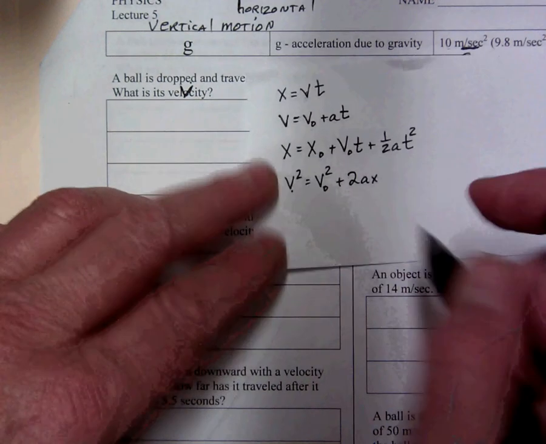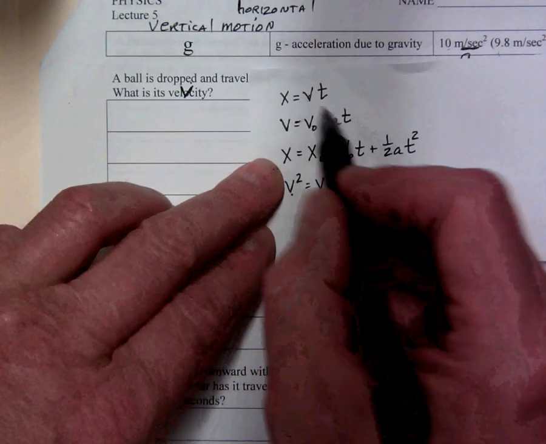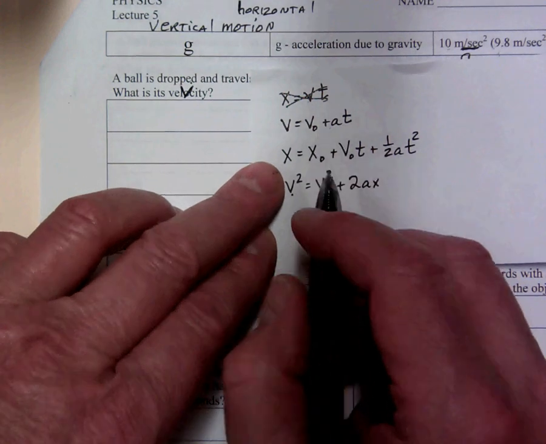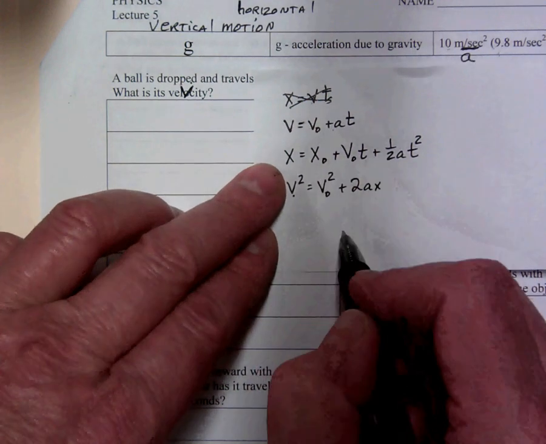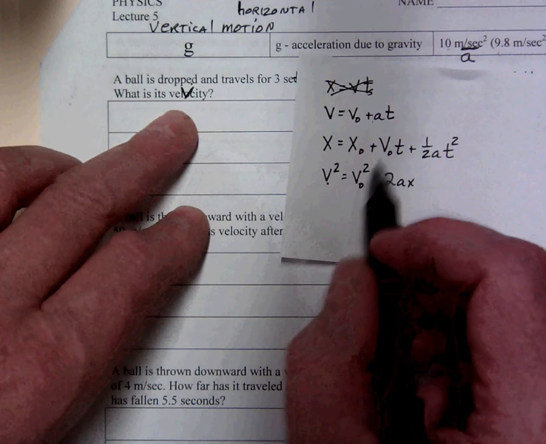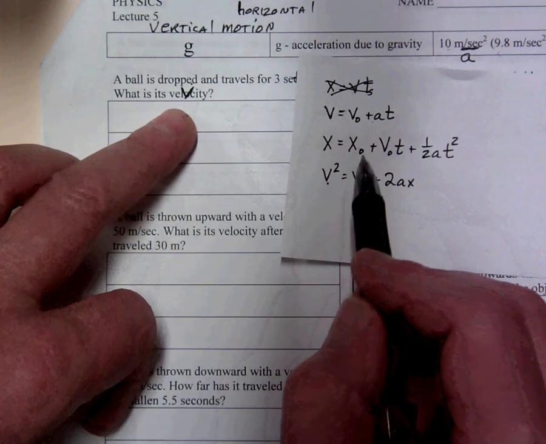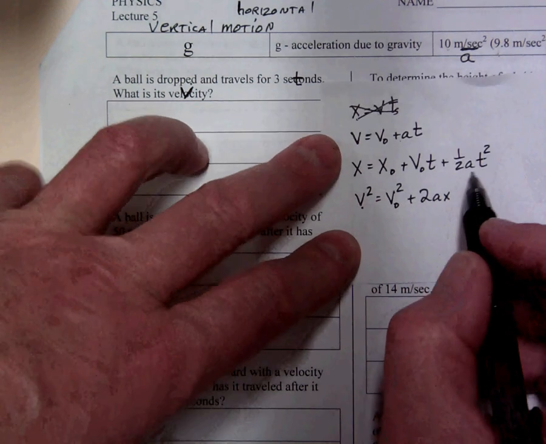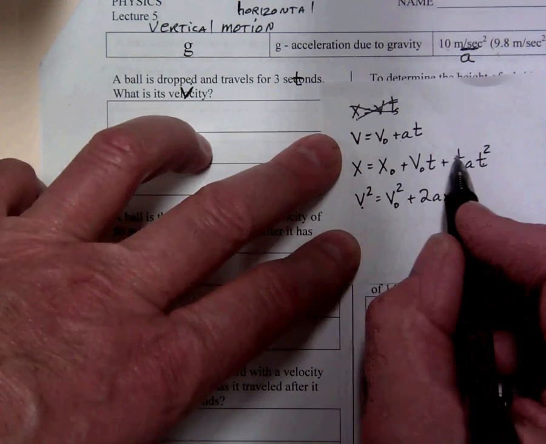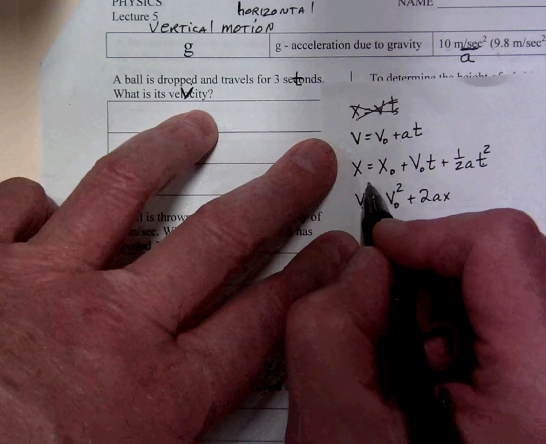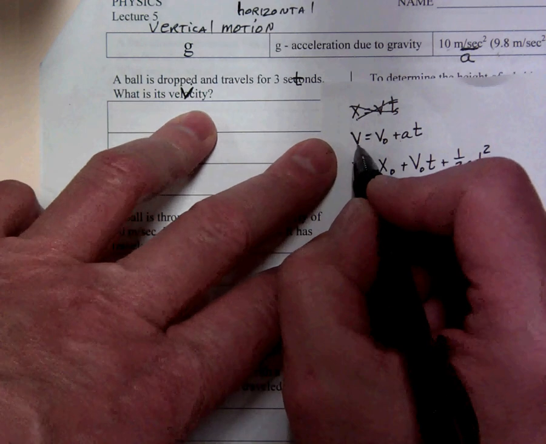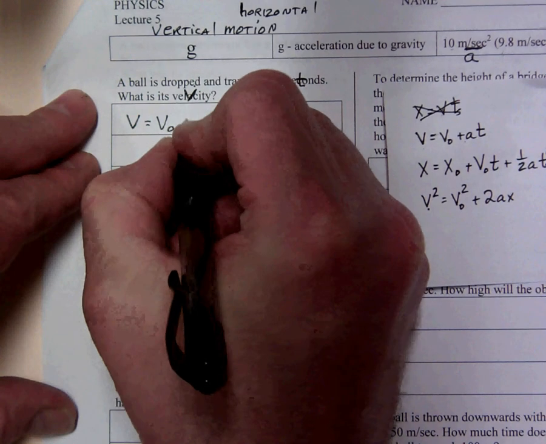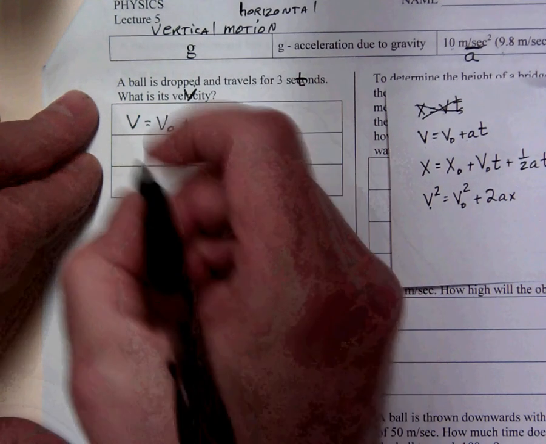Now, one thing about this: if I look back at my 4 equations, I cannot use the first one because it does not have acceleration in it. So I've got to pick and choose which of these I need. You can see I have a velocity, which all of them have, but I have seconds. So that is our time, and I'm down to these 2 right here. And I want a new velocity, so I'm going to have to use this equation right here.